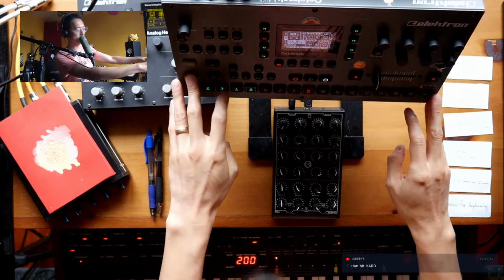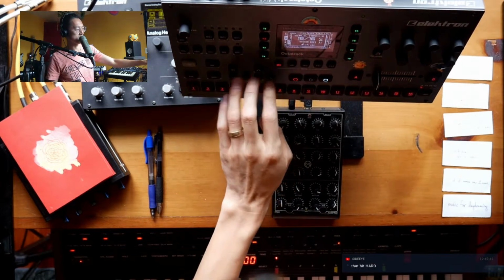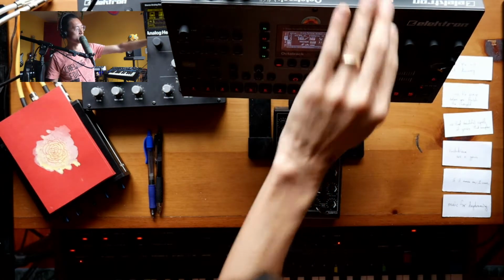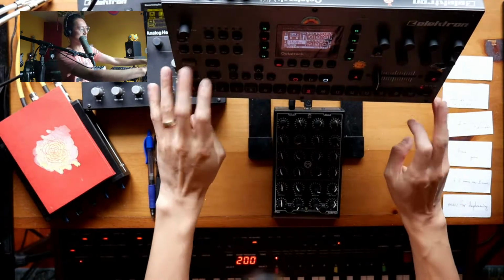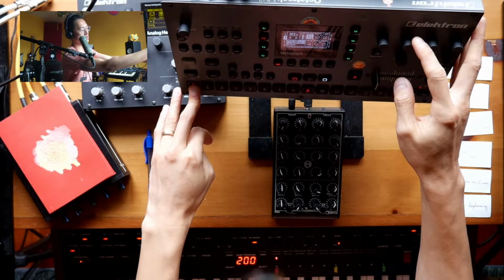I think I want the master sequence to be 128 so that I can have an 8-bar bass line because I want it to switch to 9.